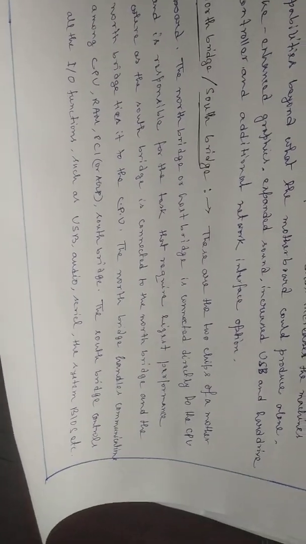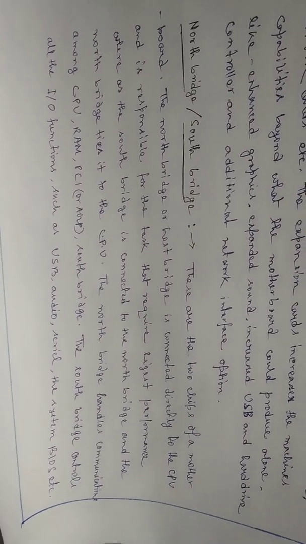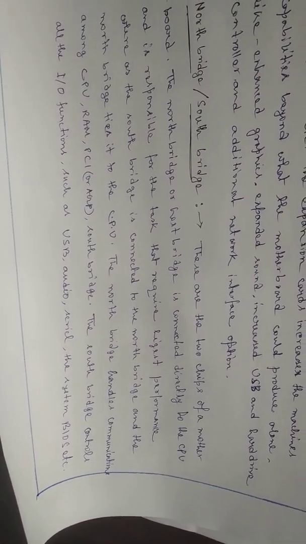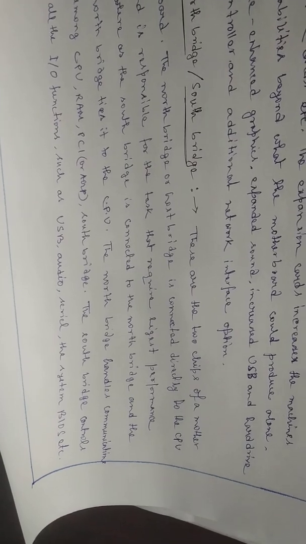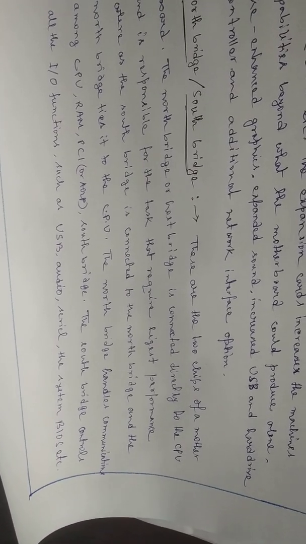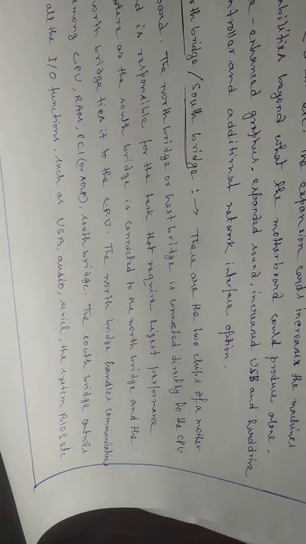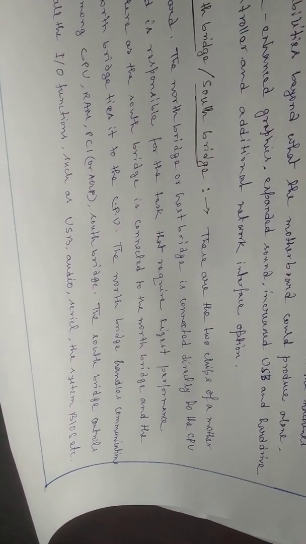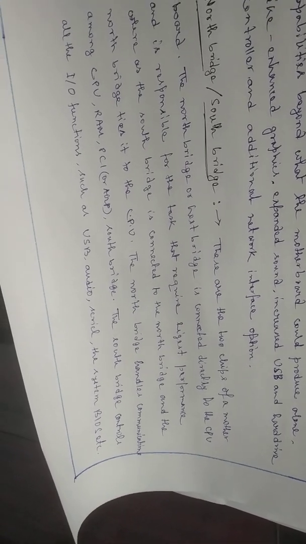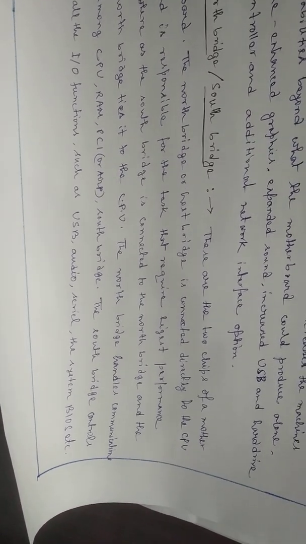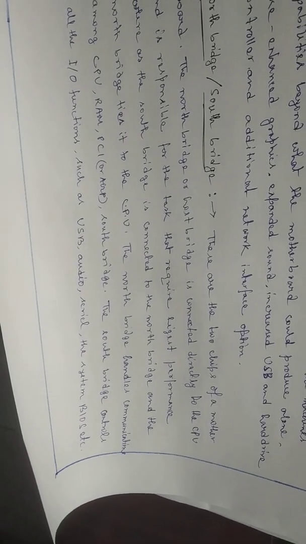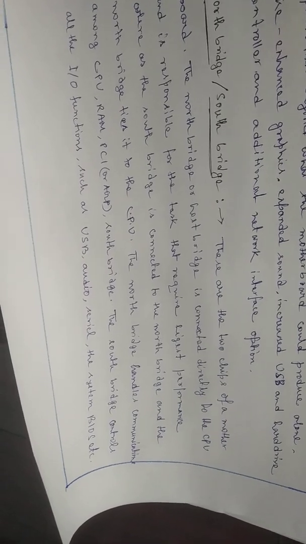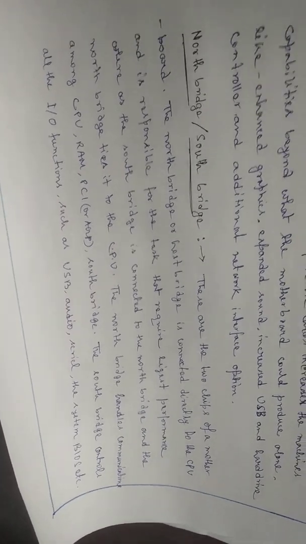These are the two chips of a motherboard. The north bridge or host bridge is connected directly to the CPU and is responsible for the tasks that require highest performance, whereas the south bridge is connected to the north bridge and the north bridge ties it to the CPU. The north bridge handles communication among CPU, RAM, PCI or AGP, and south bridge. The south bridge controls all the I/O functions such as USB, audio, serial, system BIOS, etc.